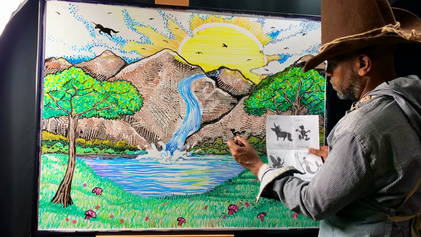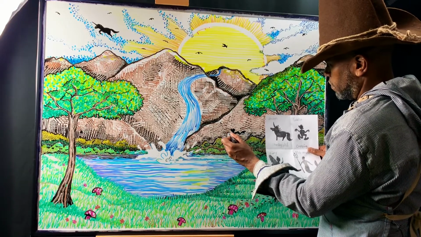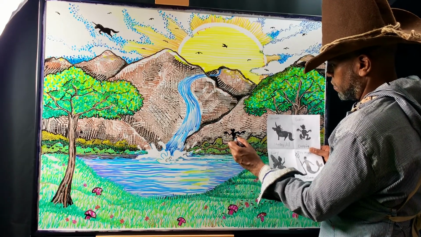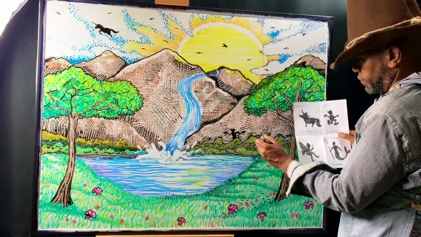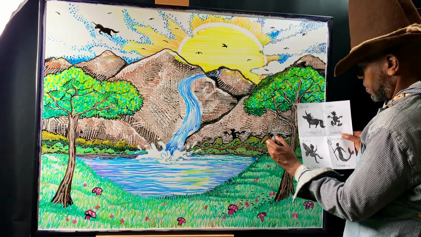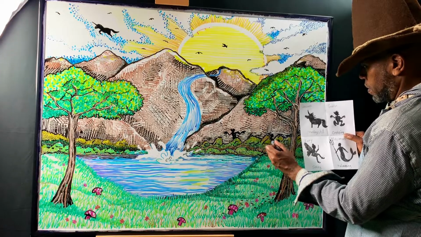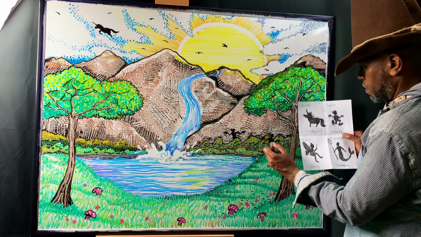Now that I know how to create characters and gestures and silhouettes, and I know how to place them in the picture using background, middle ground, and foreground, I'm going to just play with my picture and add more characters using all of the things that I've learned.